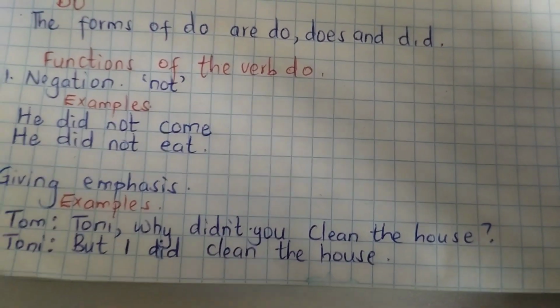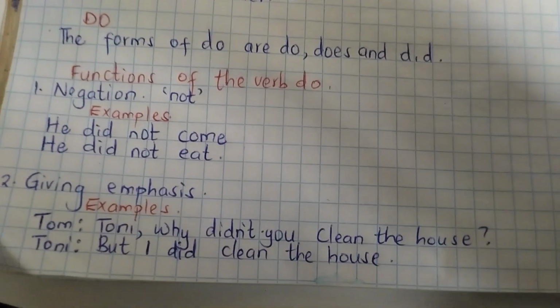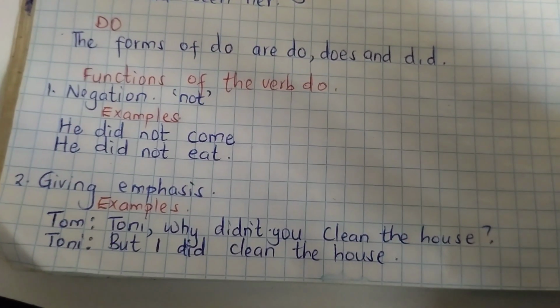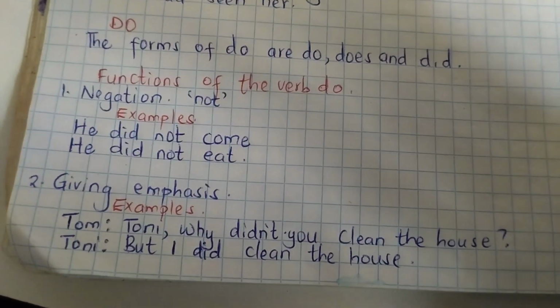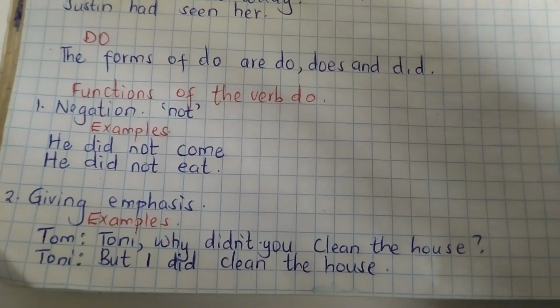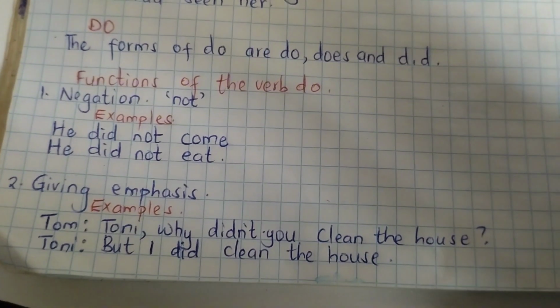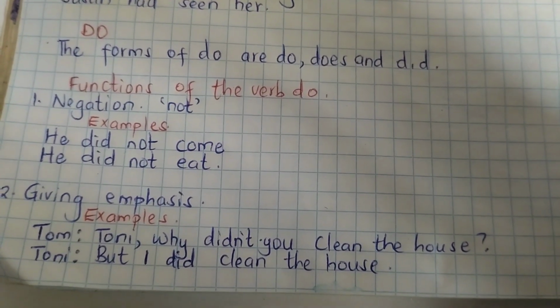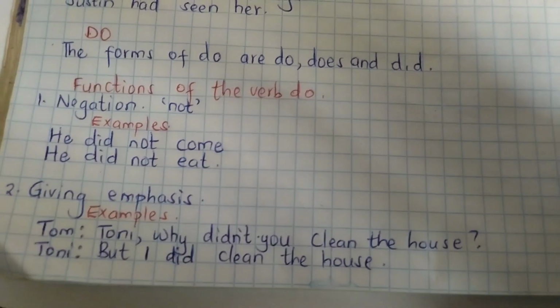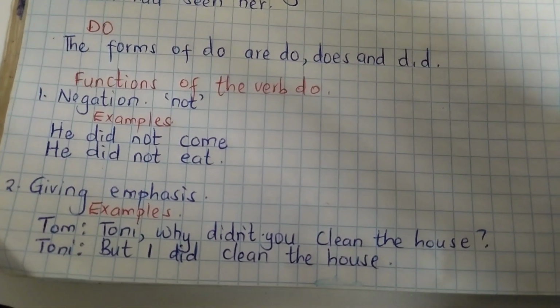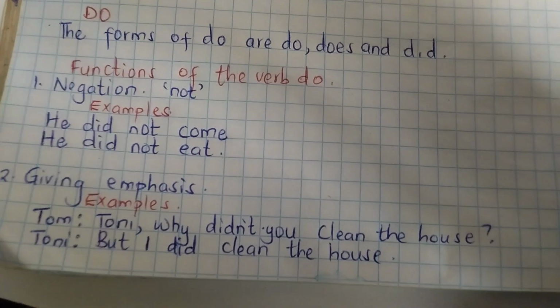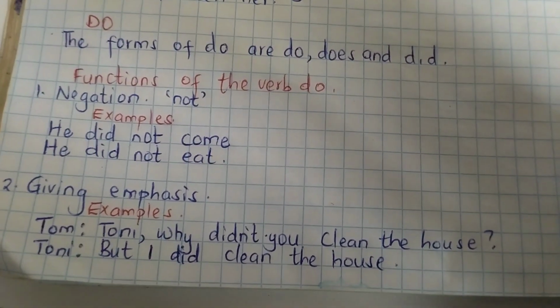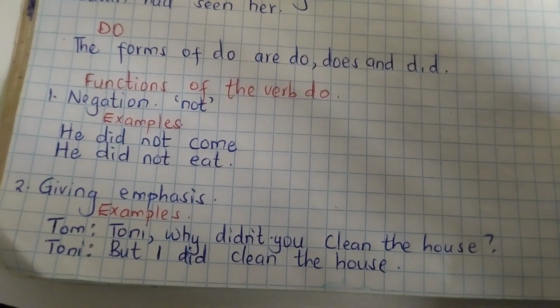Example, we have a dialogue between Tom and Tony. Tom is asking Tony, Tony, why didn't you clean the house? Tony replies, but I did clean the house. Tony's answer is trying to show us that he is emphasizing that he cleaned the house.